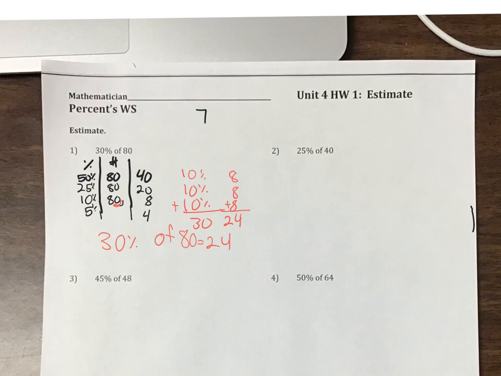I'm going to keep building my table just like I did, just so you get the hang of what we're doing, even though I could stop before the end. So let's say 50% of 40 is 20. What's 25% of 40? Well, that's 10.